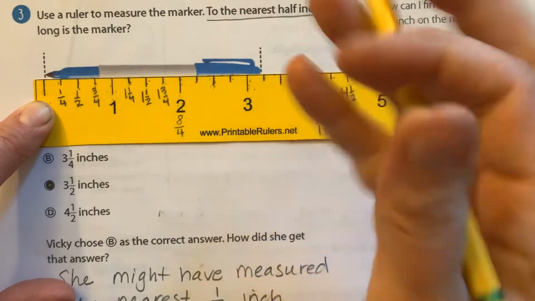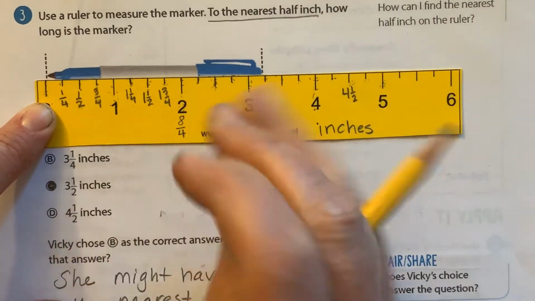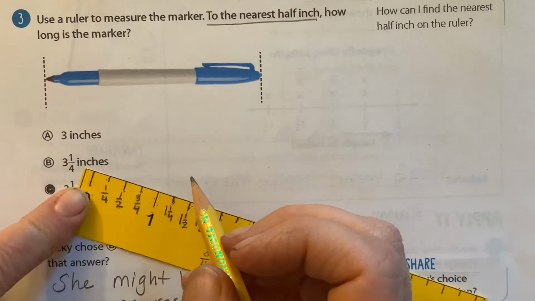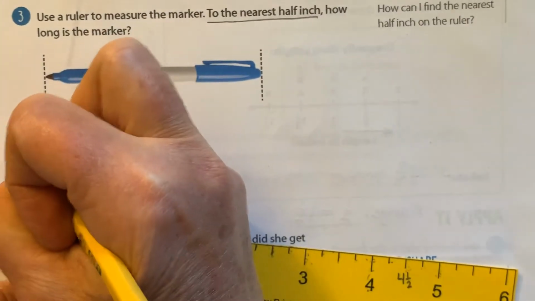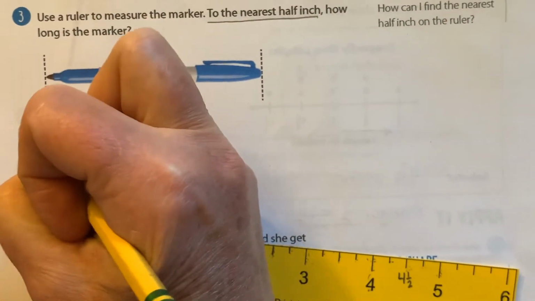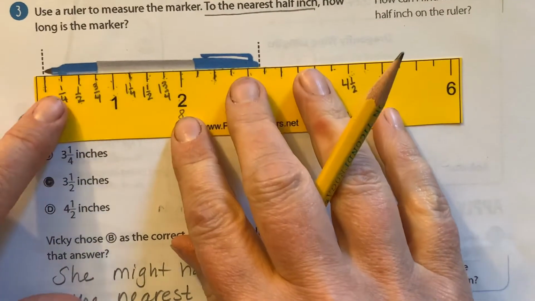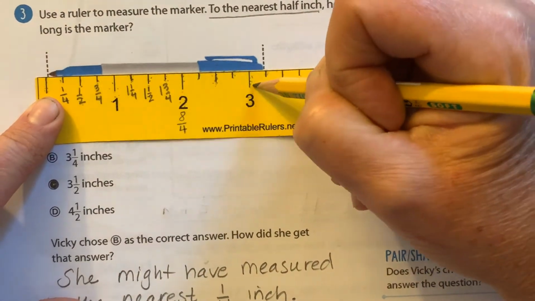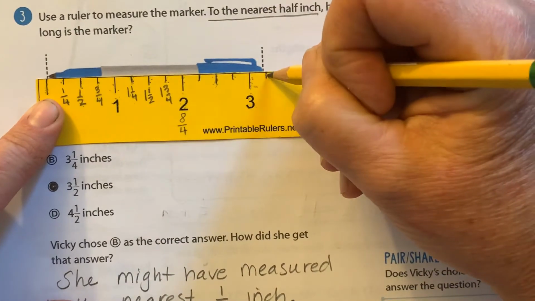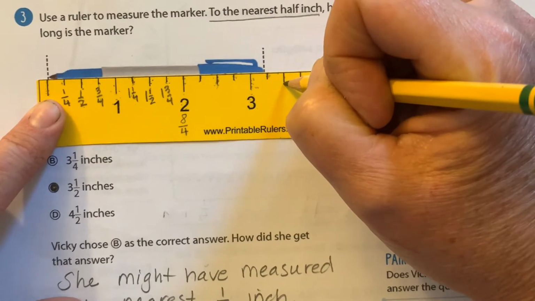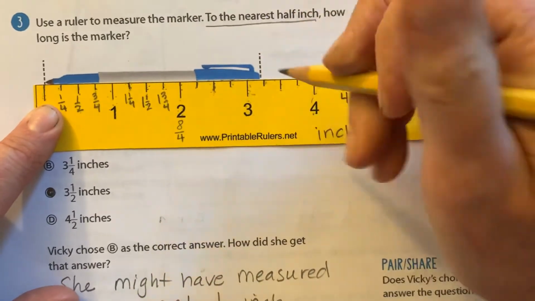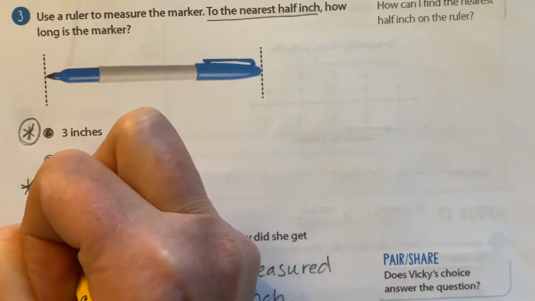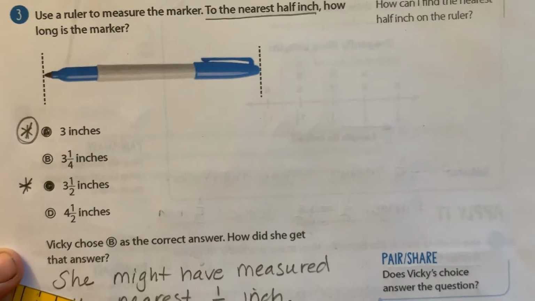So even though my book told me the answer is 3 1/2, I think if you measured this on your own, you might have gotten 3 inches. So if you got A, that's okay. Because I notice that if I'm measuring to the nearest 1/2 inch, mine's exactly in between. So I can see why you might have thought it was 3. And I can also say it might have been 3 1/2 because that's what the book told me. So we're going to go with what our ruler is here. I will take either of these answers. It can be A or it can be B because it was really kind of too close to tell.